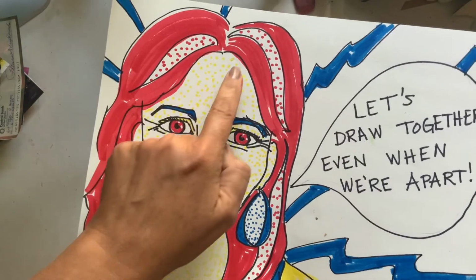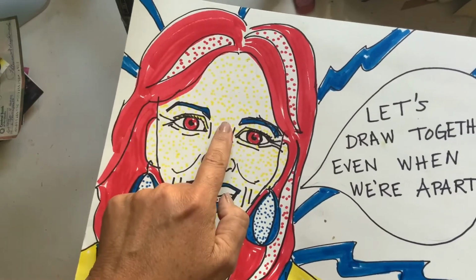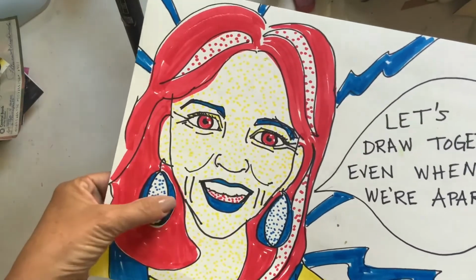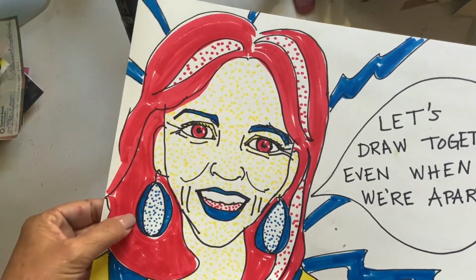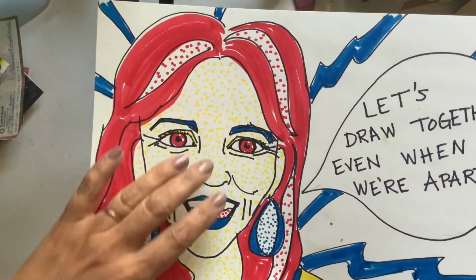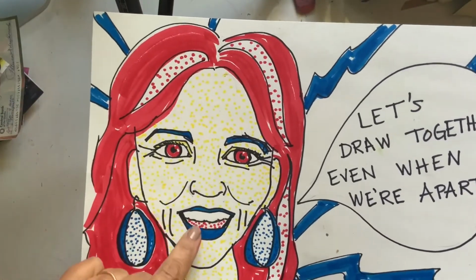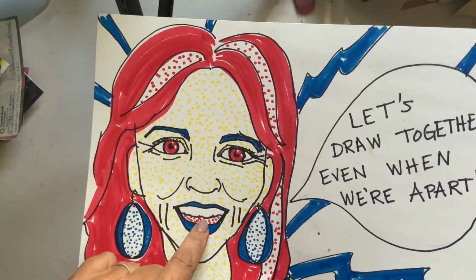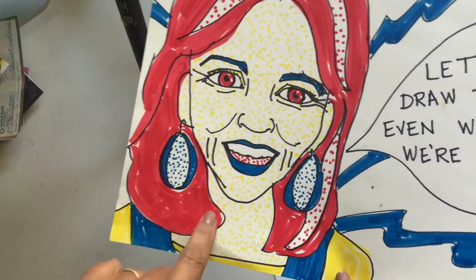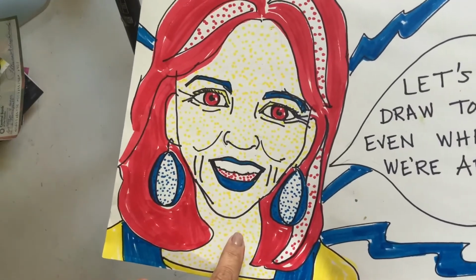Solid hair touching or next to a dotted face. Sometimes that contrast between a solid and a dotted makes our pictures turn out even better. So I have solid hair, a dotted face, solid lips, a dotted inside of the mouth. I have solid clothing next to the dotted skin.